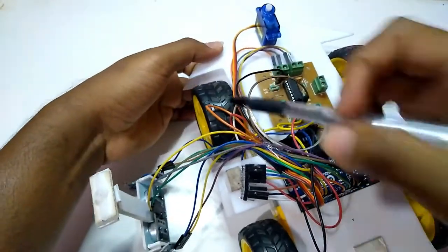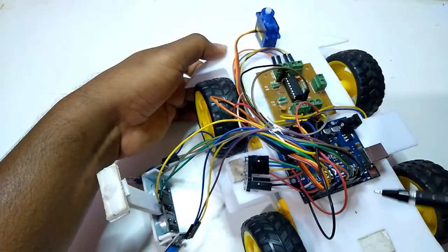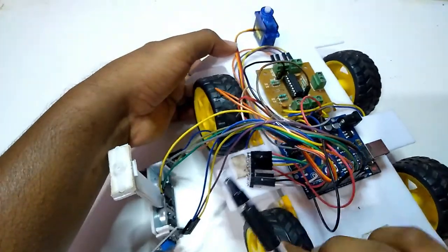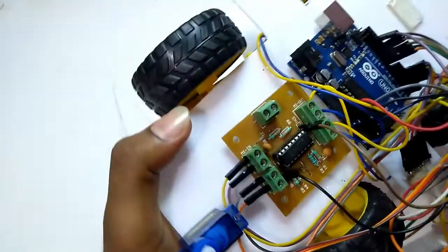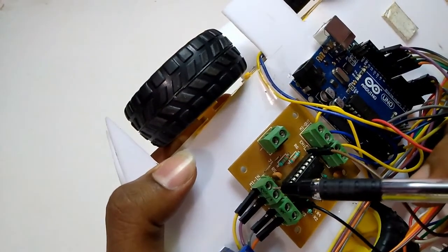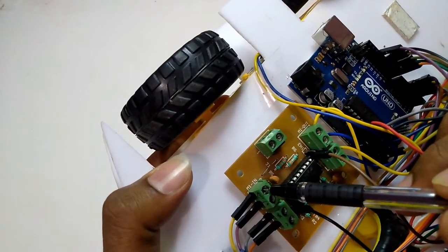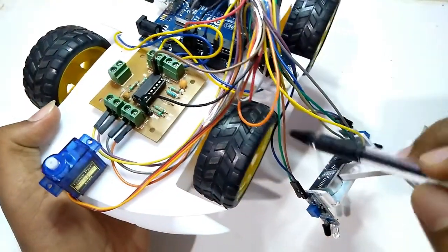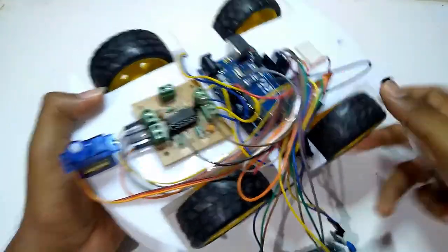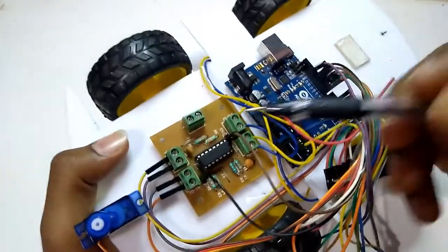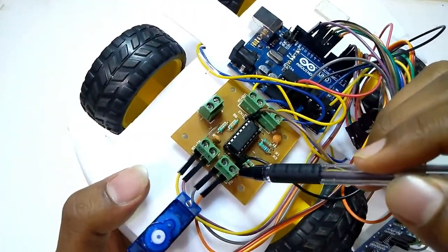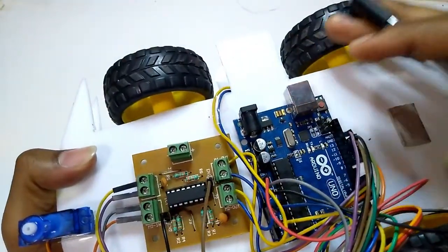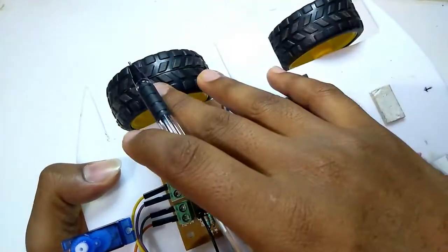Both the motors will be connected in parallel. That's why the direction of both the motors will be the same. It produces the forward motion. If input 2 receives the high signal and input 1 receives the low signal, the direction will be reverse. That is the reverse direction. It will go back. Input 3 and input 4 are connected to the right side. That is the motor 2 set. We are also going to connect them with a parallel connection.